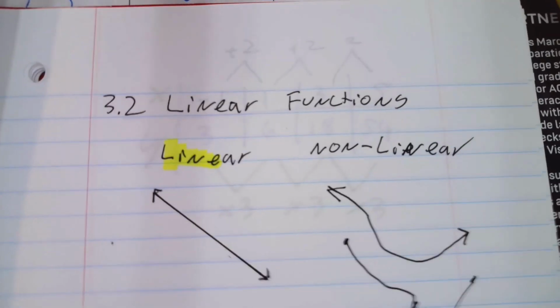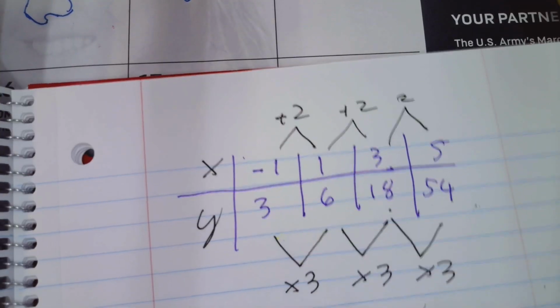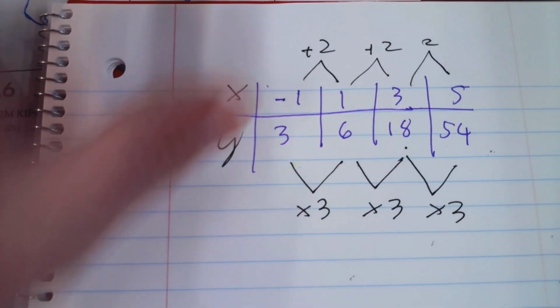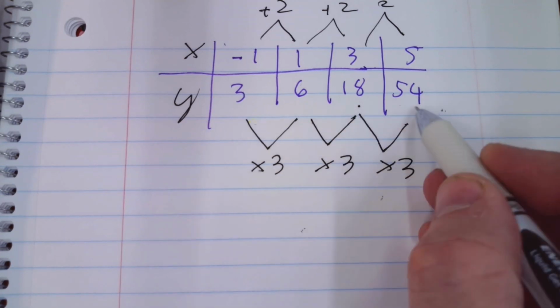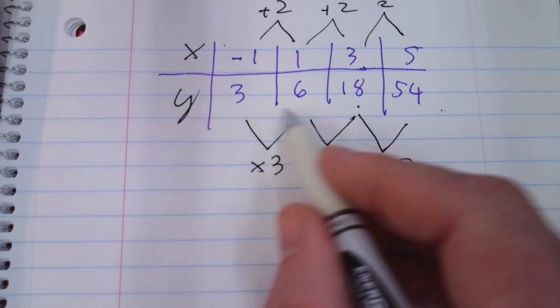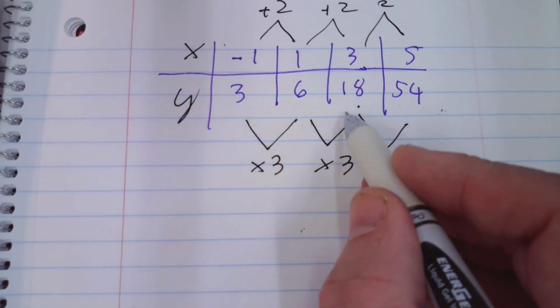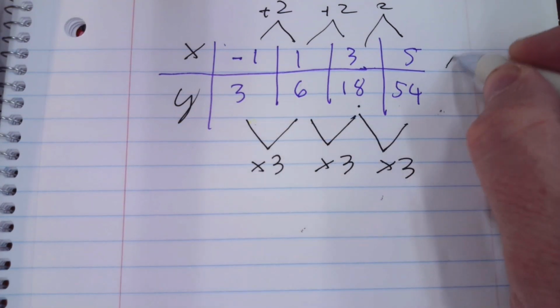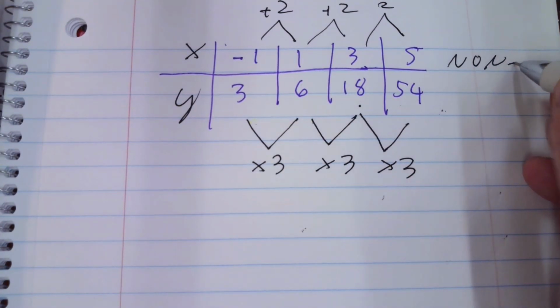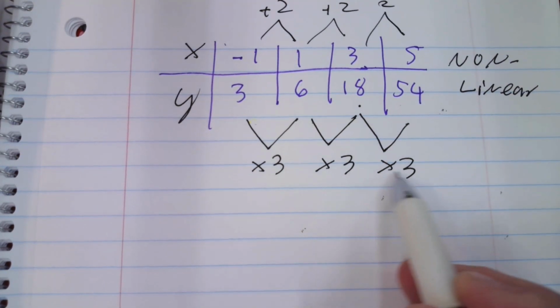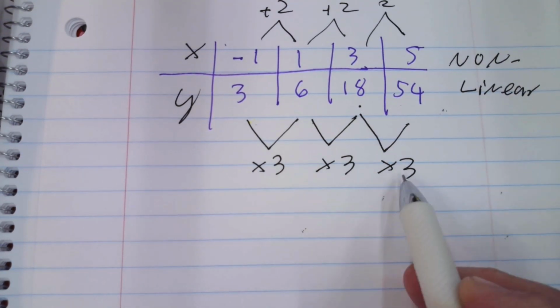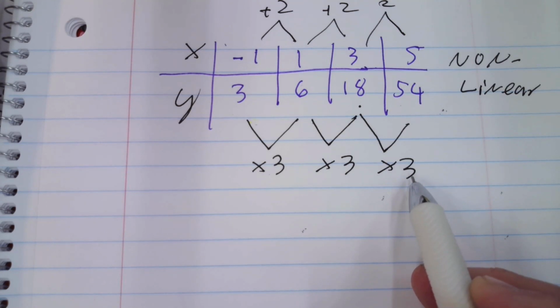So what we determined is this is a pattern, yes. This is not a linear pattern because I'm not adding the same thing, am I? I'm adding 3. I'm adding 12. So this would be nonlinear. Even though it forms a pattern, it is not a linear pattern because I want it to be a constant addition or subtraction. Does that make sense?